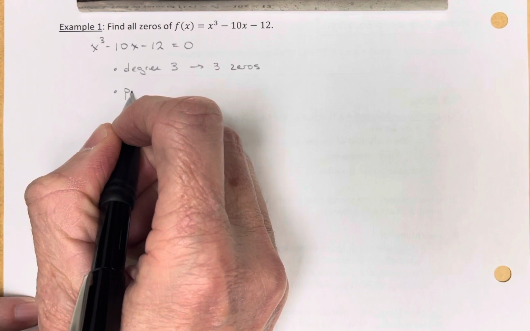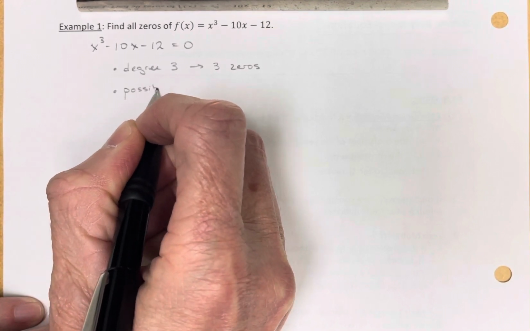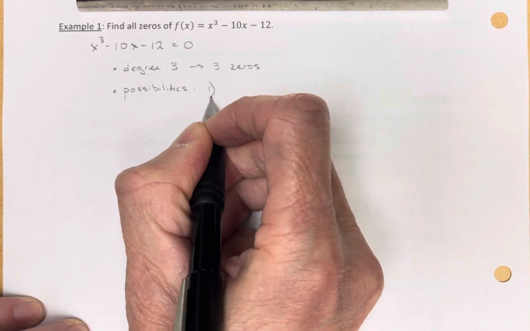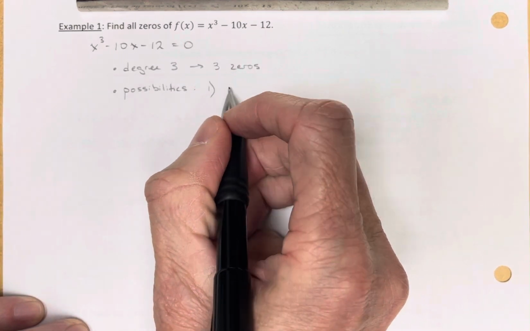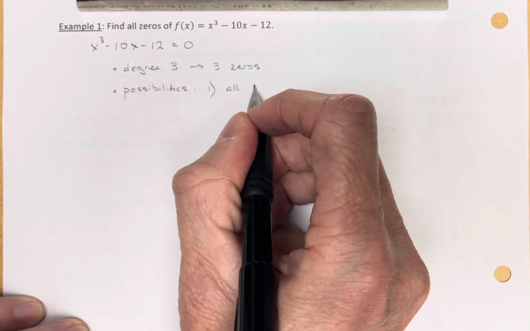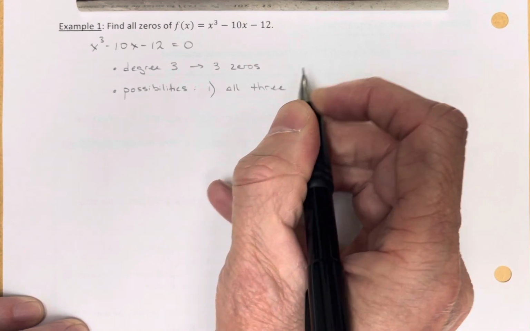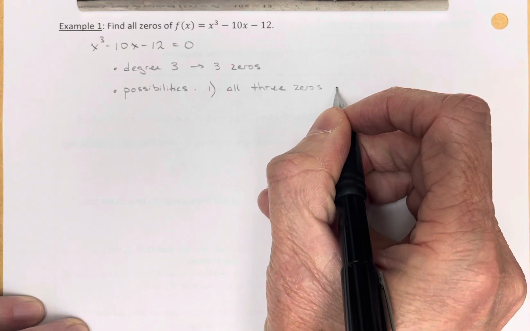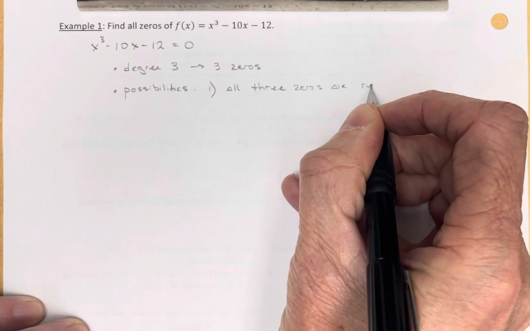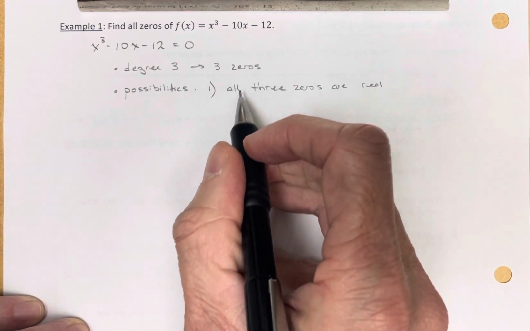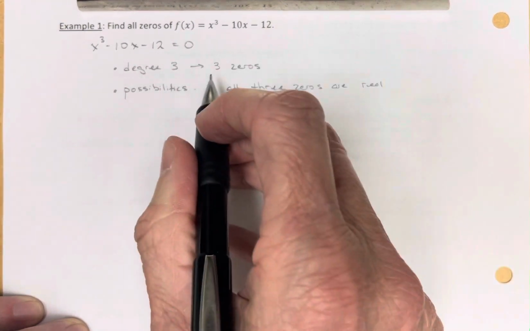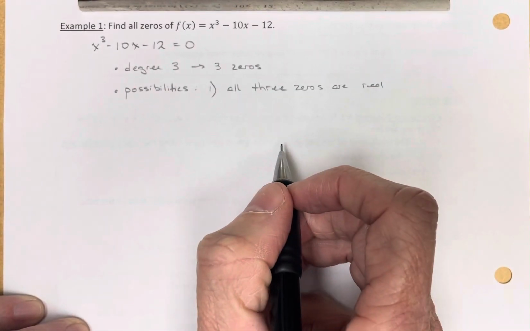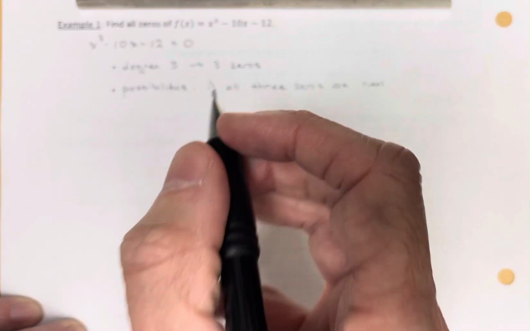So our possibilities. Okay, we could have the graph cross the x-axis 3 times, so all 3 zeros are real numbers. That's one possibility. It goes up, down, up, or it goes down, up, down, and all three zeros are on the x-axis.